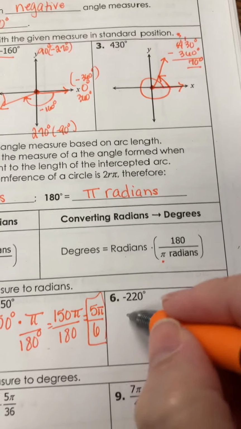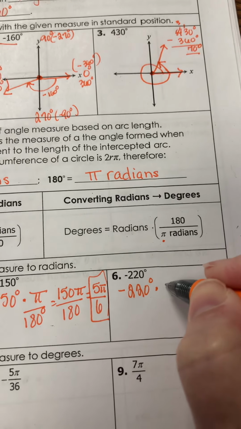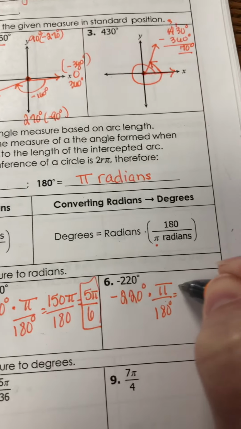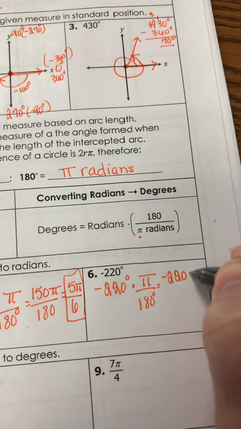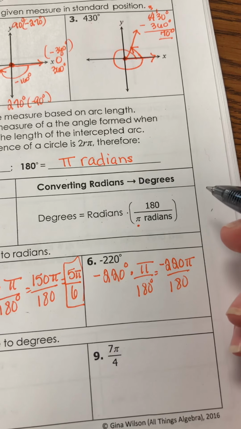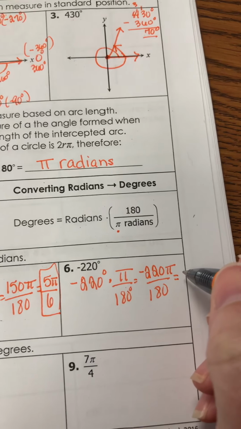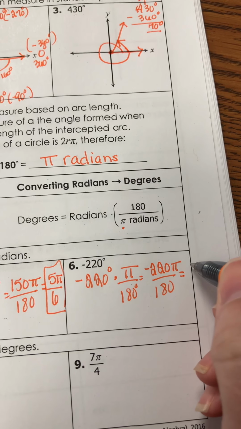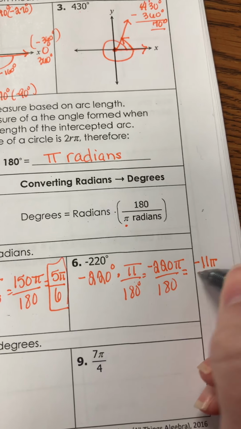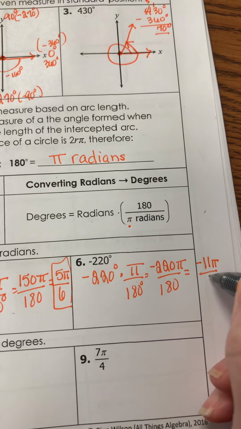You can convert a negative as well. Negative 220 degrees times pi over 180. That's going to give me negative 220 pi over 180. Now 220 and 180 are going to reduce by 20. 22 divided by 20 is going to give me 11, so that's going to be negative 11 pi. 180 divided by 20 is going to give me 9.